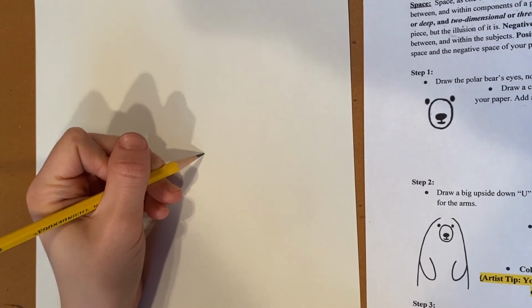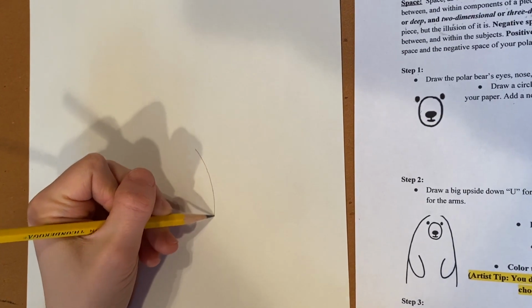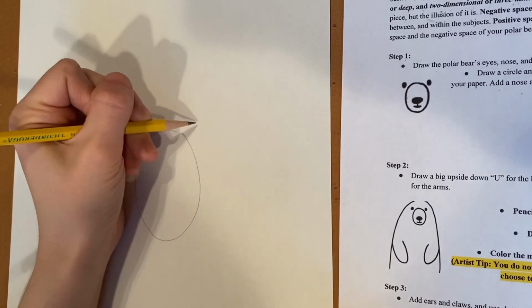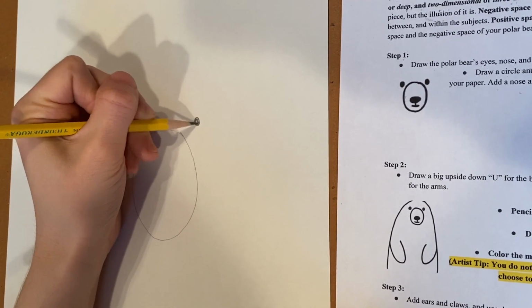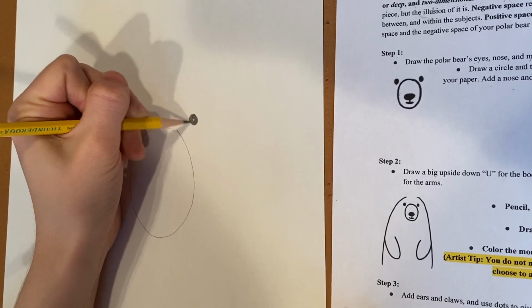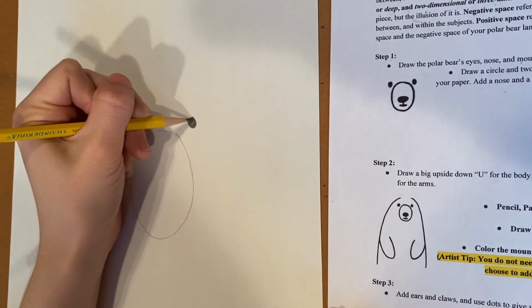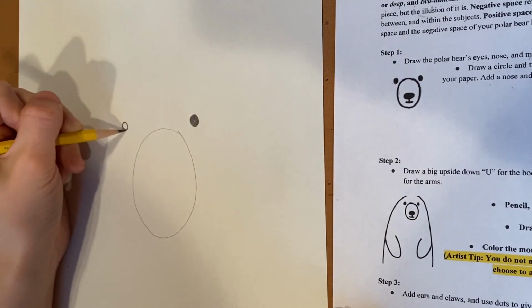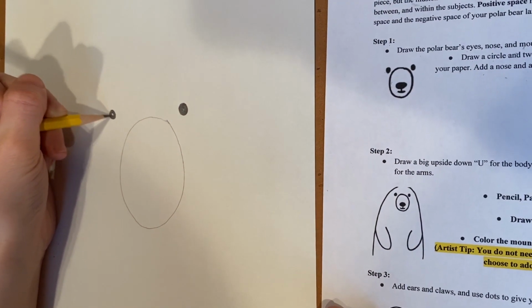Light on your paper, you're going to draw a circle, and now you're going to make the eyes dark. And then you're going to draw another set of eyes.